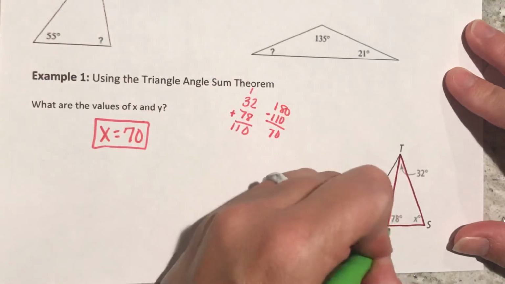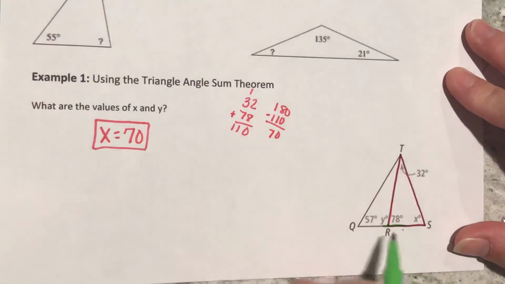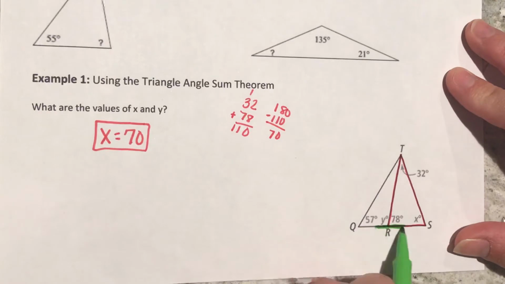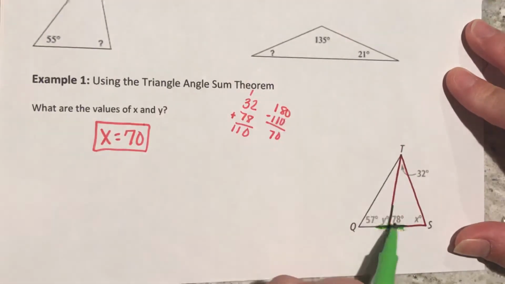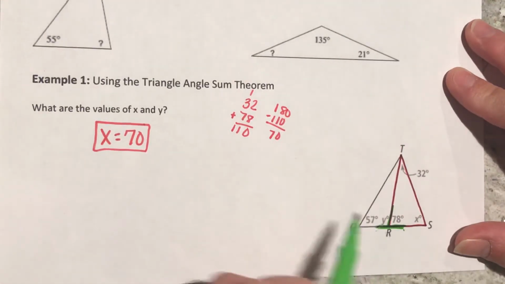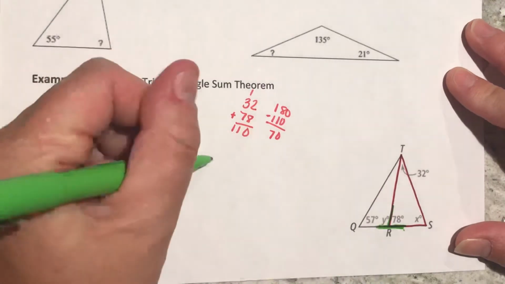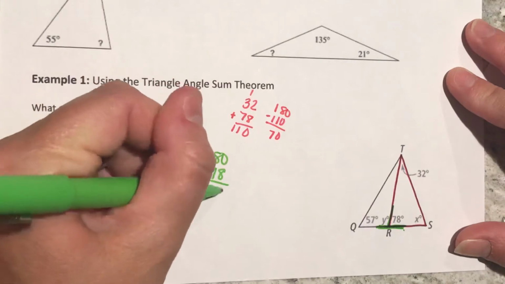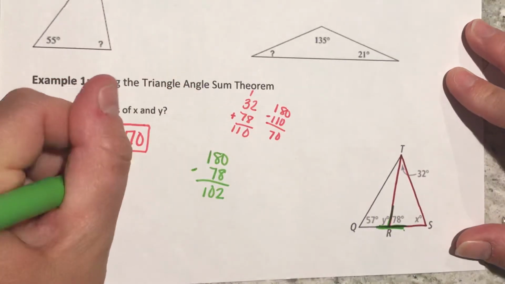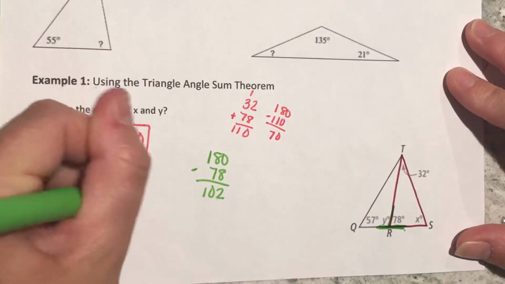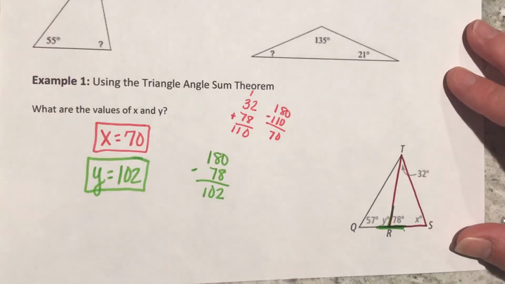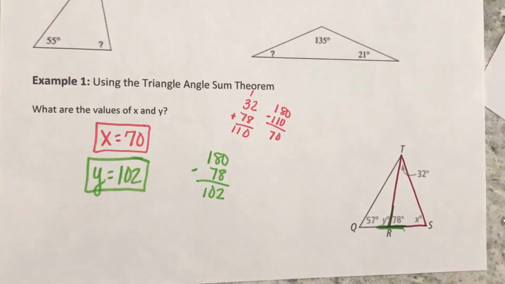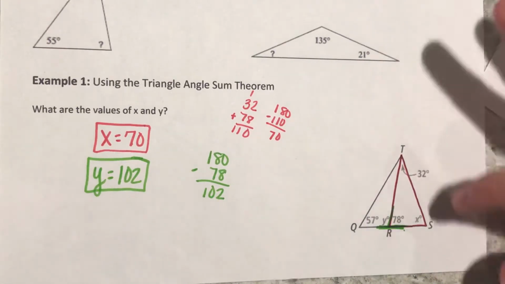So to find Y, like one of you would say, you have that line. The angles are attached to each other along the same line, so they add up to 180. You would take 180 minus 78 and you would get 102. So Y is 102. That's it. Well, that's it for this one. There's multiple other things that are going to be happening today, but that is one type of problem that you could come across. These are kind of like big puzzles, I feel like.